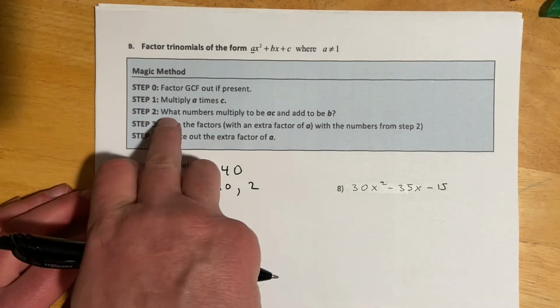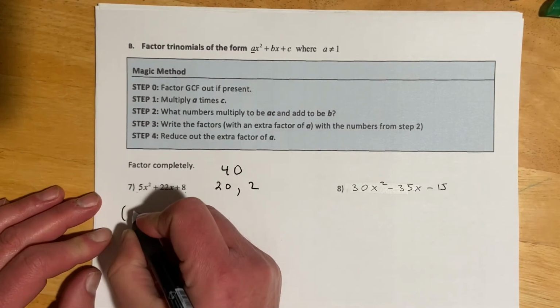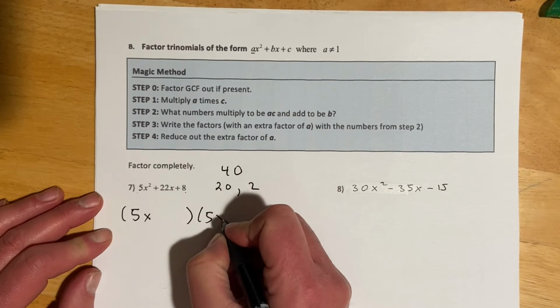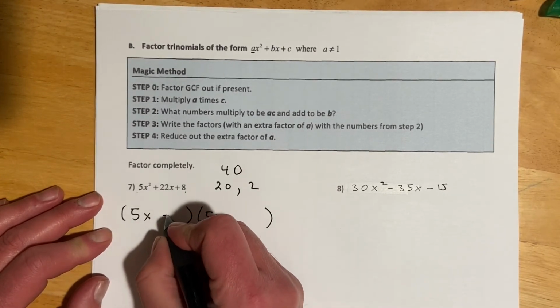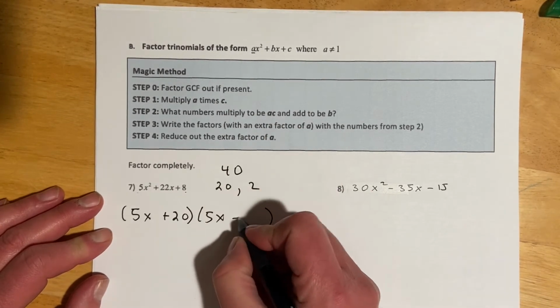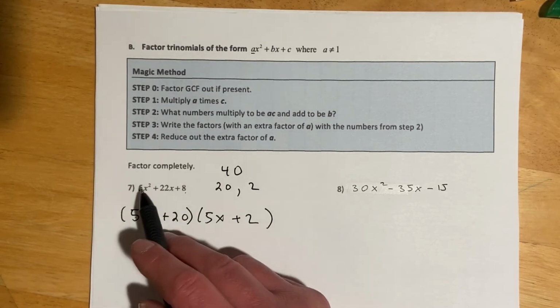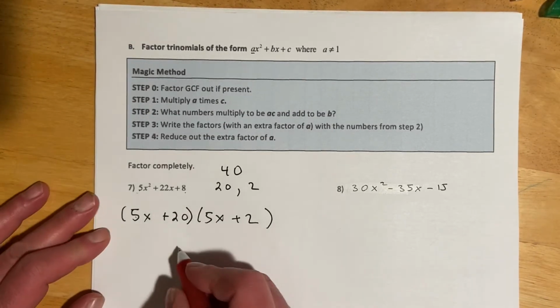So then what we do is we write out the factors with the extra factor of A. Okay, so check it out. This is the magical part. We go 5x, and then we go 5x again. And one of those is fake, but that's okay. We're going to deal with it in a second. We put in the numbers we just found in the last step. And then if I multiply this back, I have 5x times 5x, that makes 25x squared, not 5x squared. So that's where we have this extra factor of 5 running around.